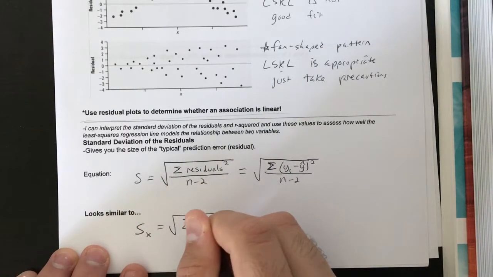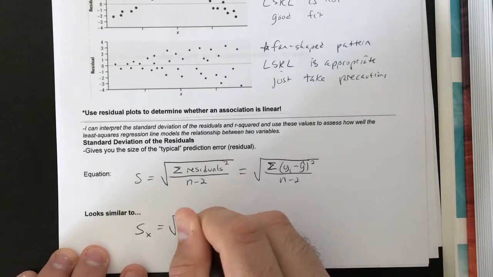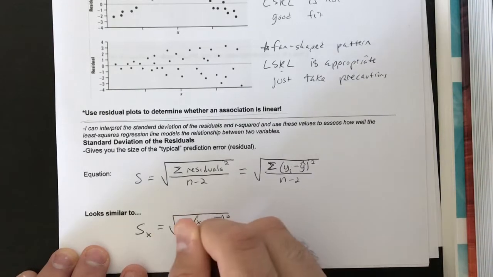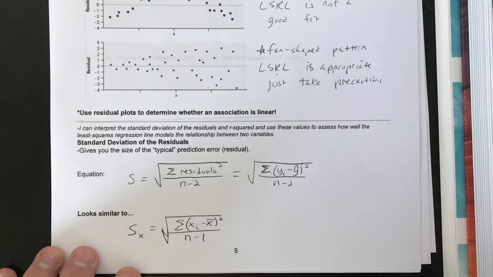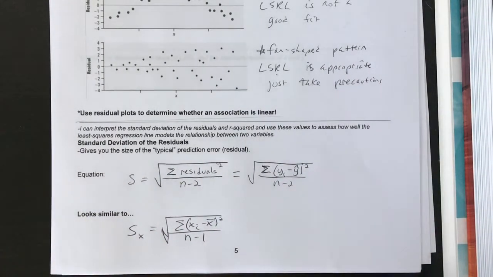So just to remind you what this looks like. Very similar to the standard deviation of an actual univariate data set. If you find a standard deviation of the residuals, you can say, well, this is my prediction error. I could be as far off by this many thousands of dollars or hundreds of dollars, whatever the variable is.